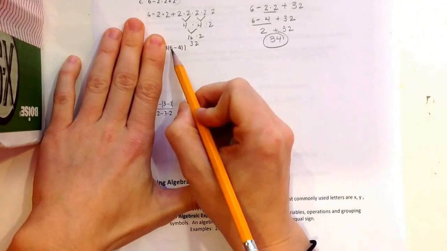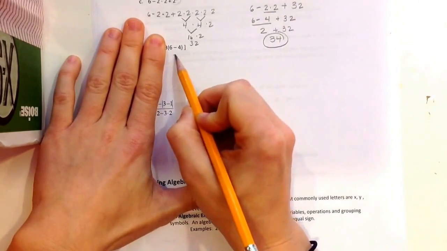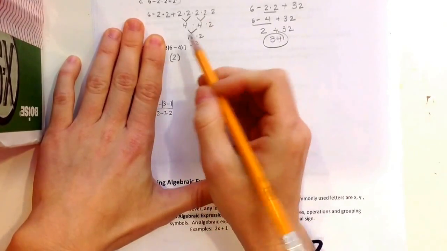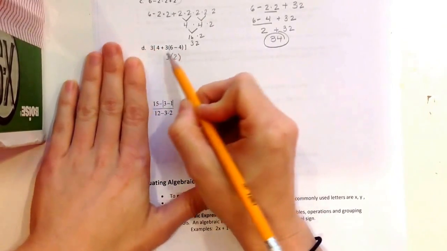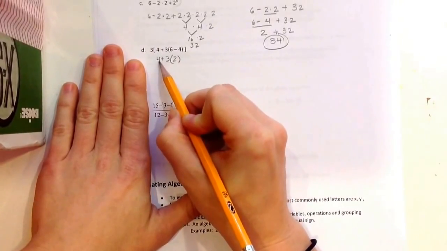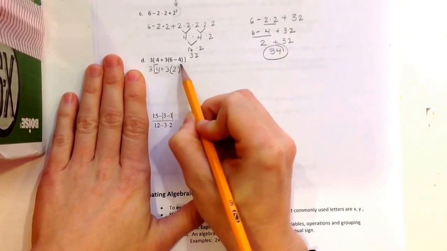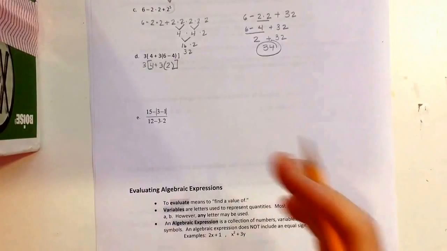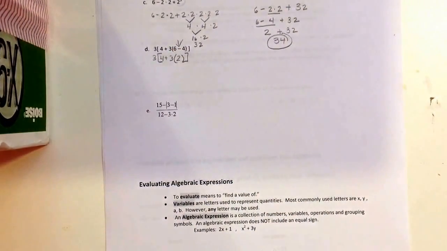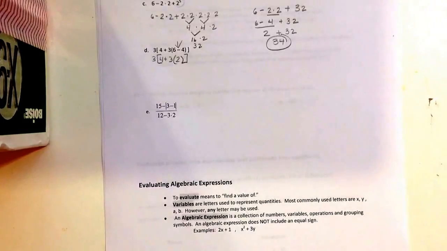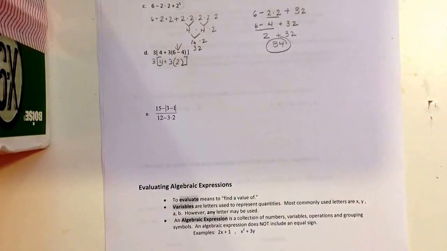Inside my parentheses, I have 6 minus 4. Well, that gives me 2. I'm going to go ahead and bring down the 2, bring down the number outside that parentheses, which is 3, and bring down the plus 4 and the 3. So I just brought everything else down. All I did in this step was the work, the 6 minus 4. Now we still need to work inside the parentheses because it said parentheses first.